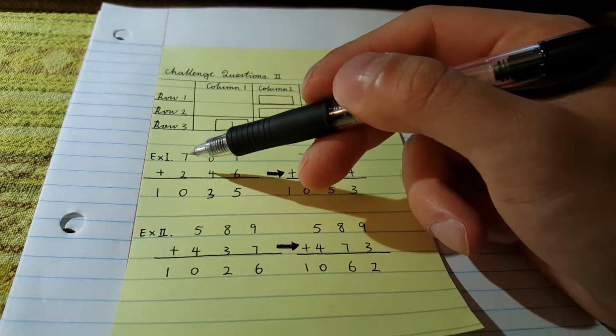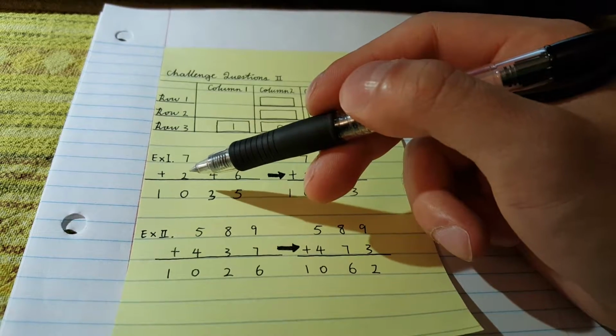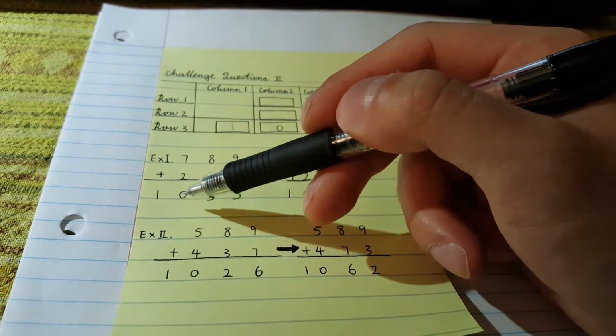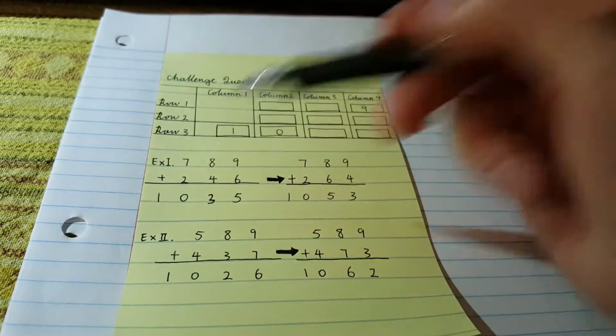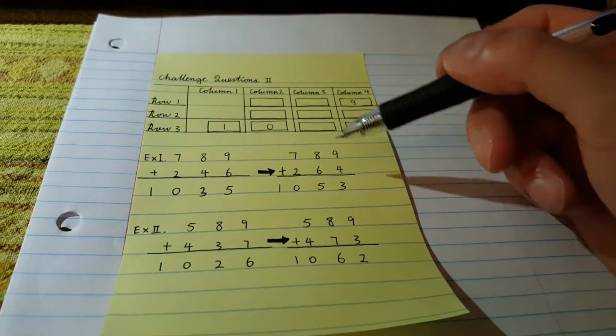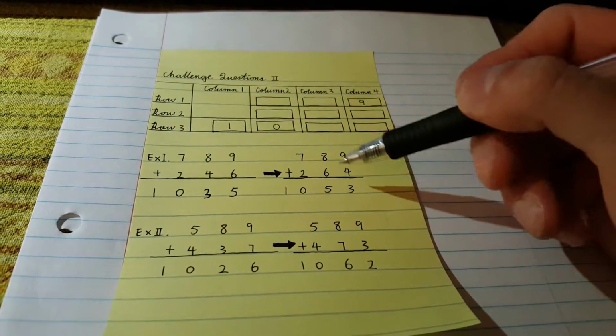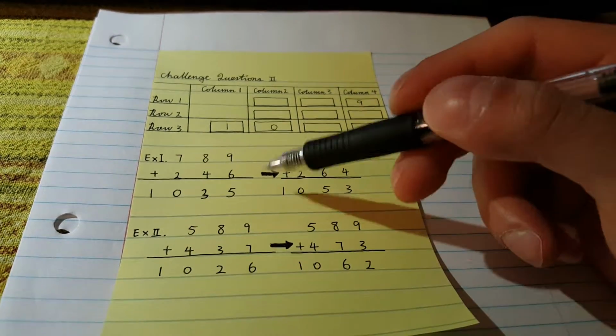So it'll be 7 plus 2 plus 1 is 10. So I have a 0 here, and I carry 1. So my column 1 becomes 1. And the interesting fact is that I can switch.